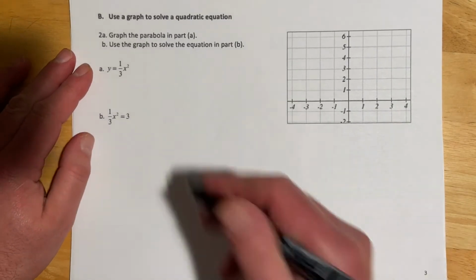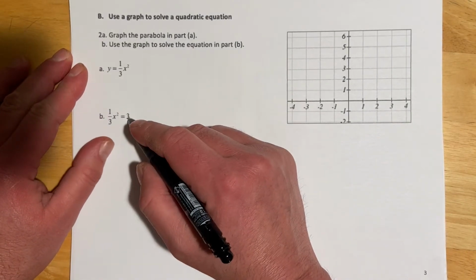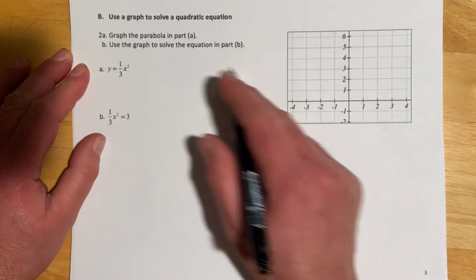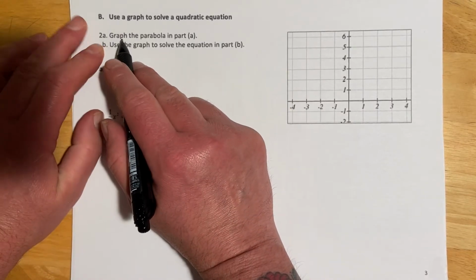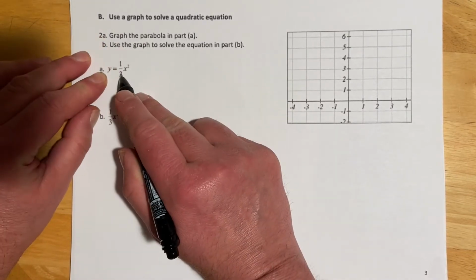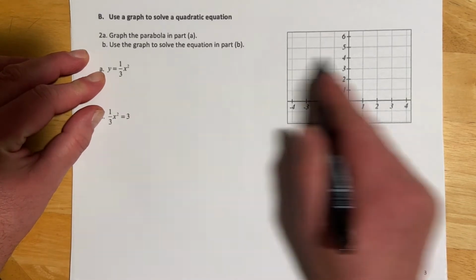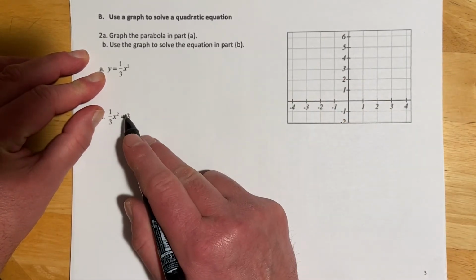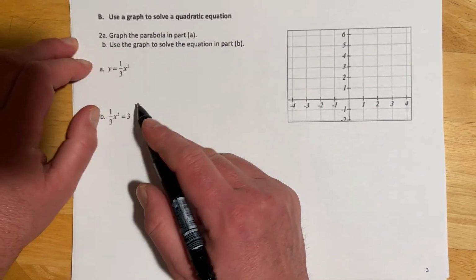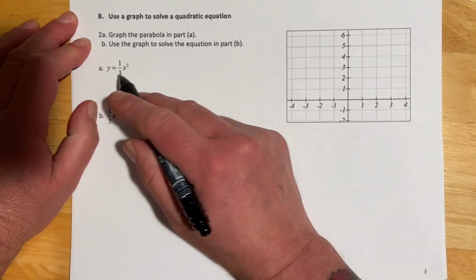So then we're going to use the idea of graphing to solve a few equations here. And so what this is asking us to do is graph the parabola in part A, so that's this first one. And then what they're doing is setting it equal to some value. And then we're just going to use the graph to see what would make it come out to 3. So basically we're solving by graphing.